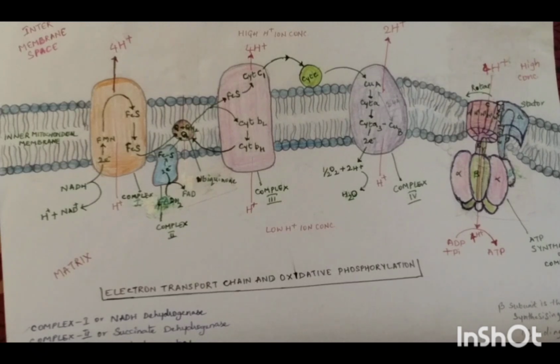A B-type cytochrome contains protoporphyrin IX, which also occurs in hemoglobin and myoglobin. In cytochromes a and b, both axial ligands are histidine residues, whereas in cytochrome c, one of its ligands is histidine and the other is methionine.